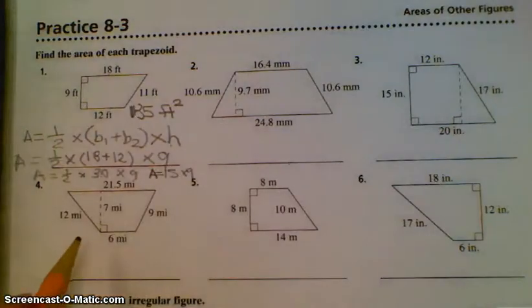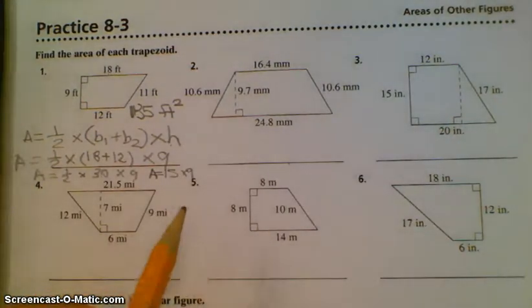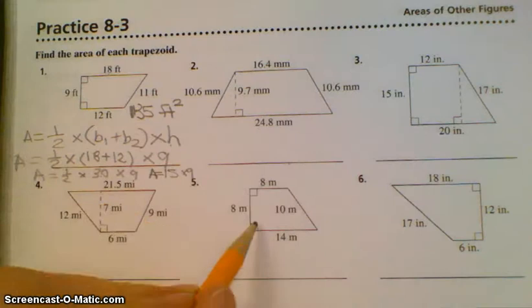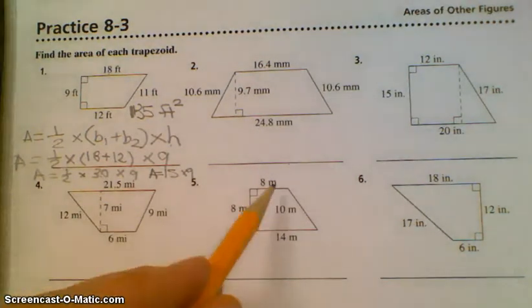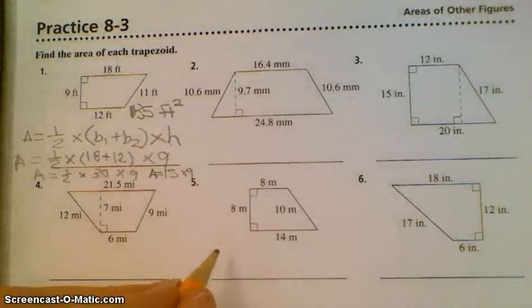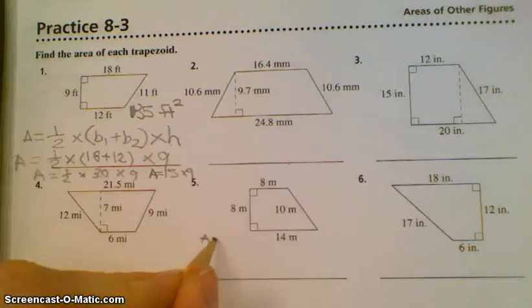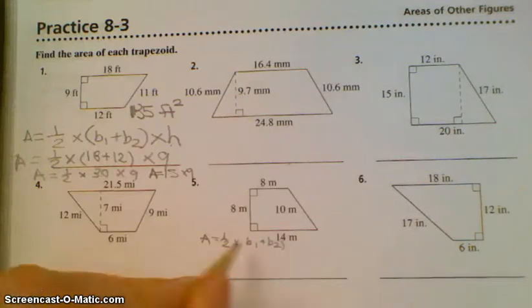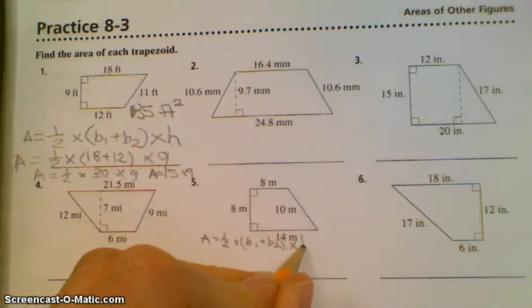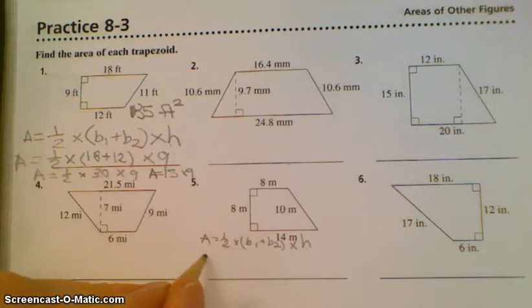Same exact thing with all these different ones here. So I'm going to move down to this one right here. What are the bases? The bases are going to be 14 and 18. So I'm still using that formula. The area is equal to 1/2 times base 1 plus base 2 times h. So plug that in.